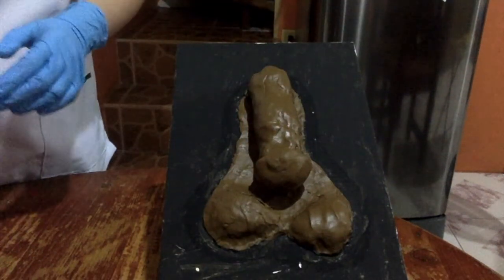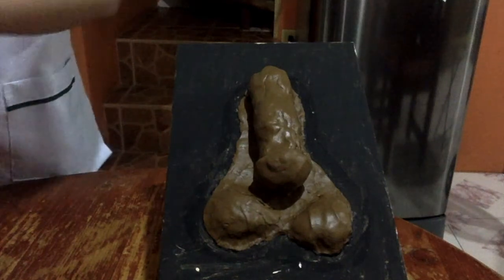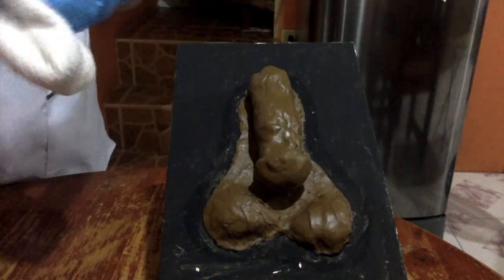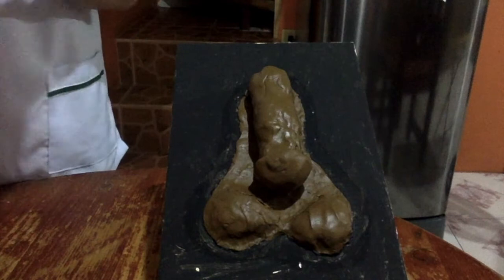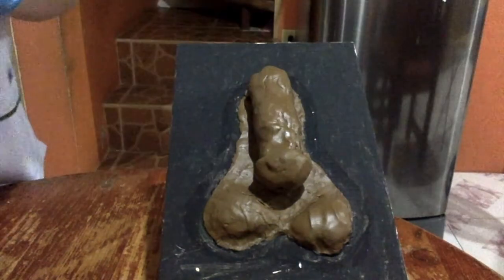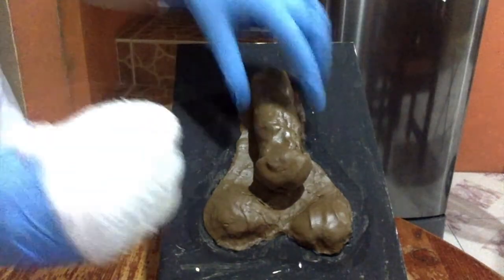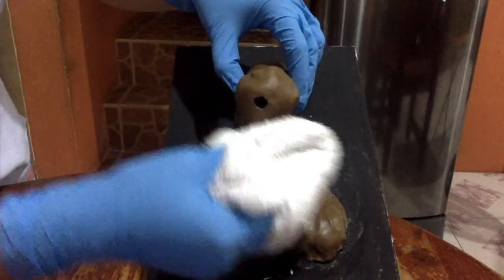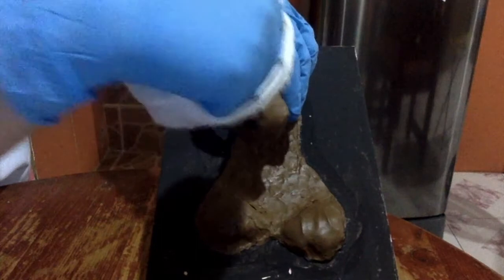Then lastly, the third towel for drying. Just pat it.